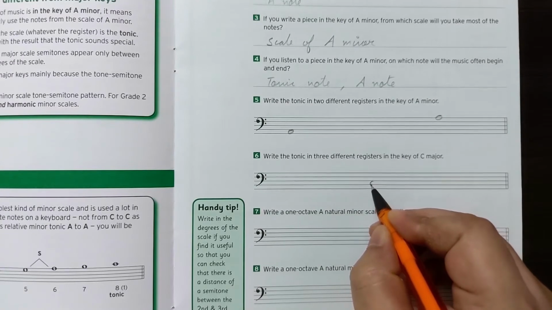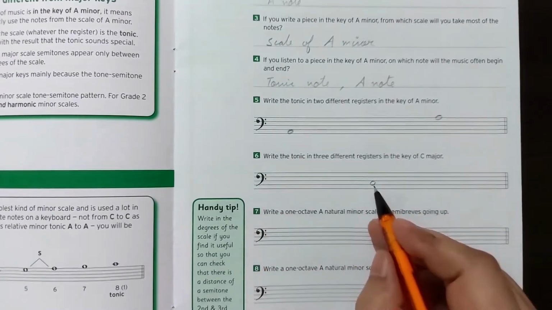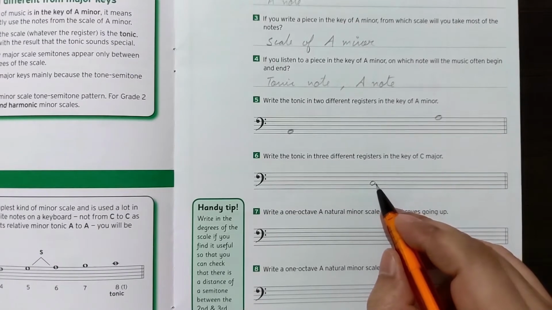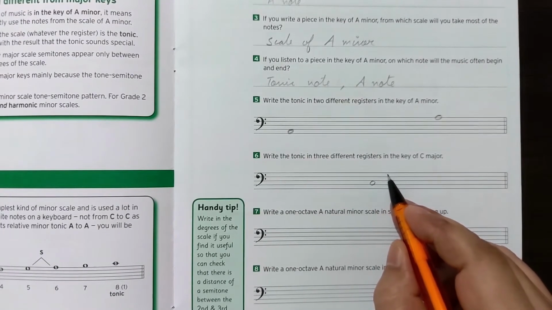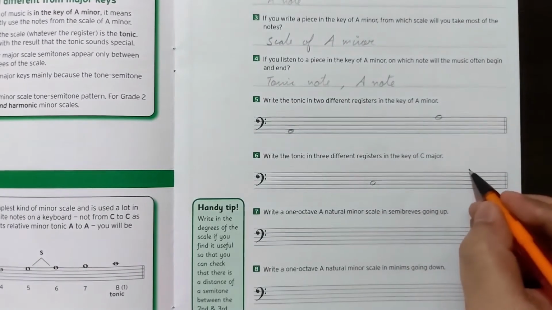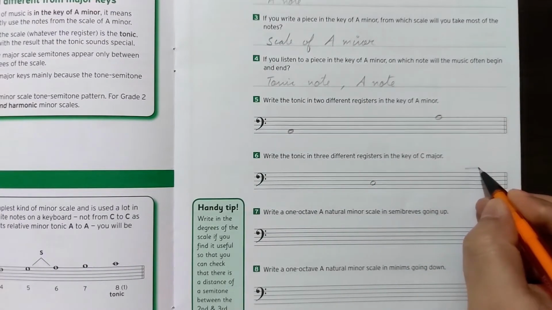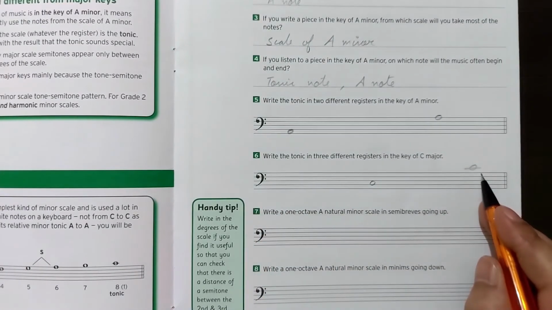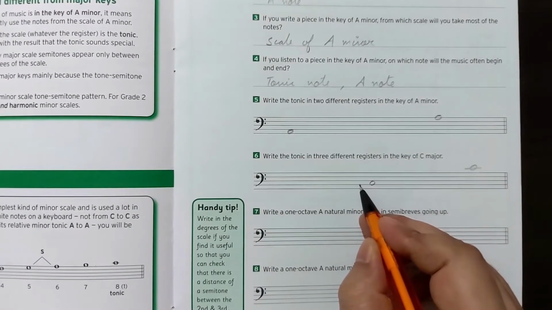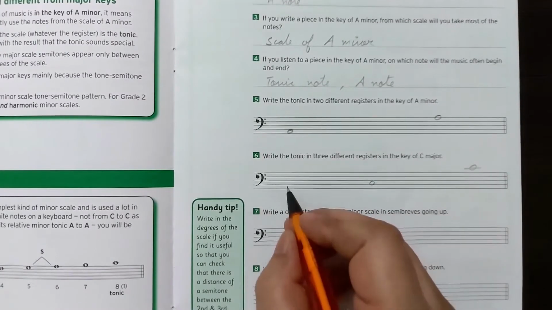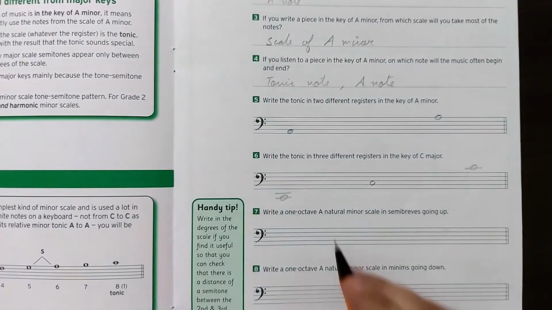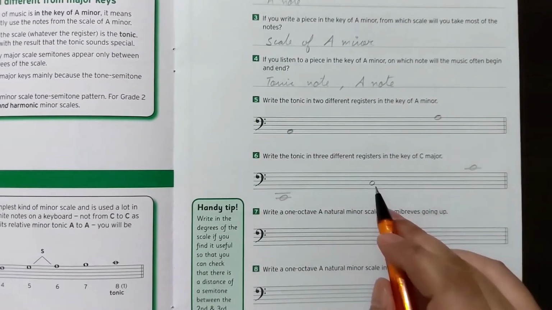So let's start from the second space in bass clef, that is our C. So this is our one register. Let's move up one octave. So 1 2 3 4 5 6 7 and 8. So this is middle C, because it's a bass clef. Yeah, we got the second one. Now the third one. 1 2 3 4 5, one leger line, 6 7 and another leger line, and then we make one C here. So now we got our three C's.